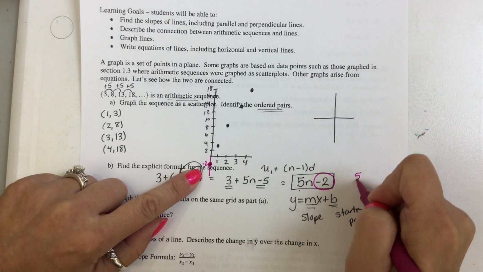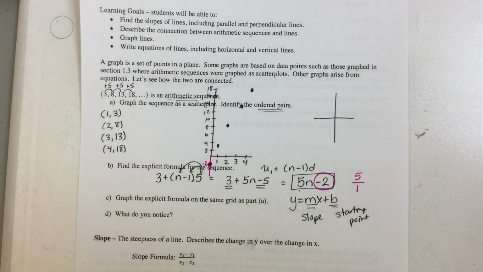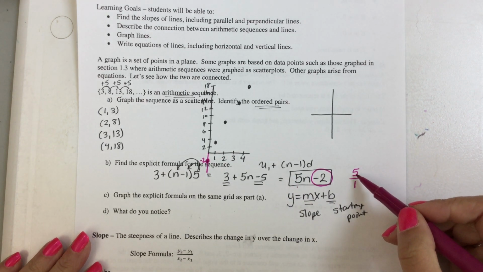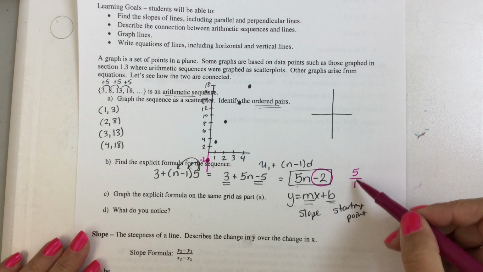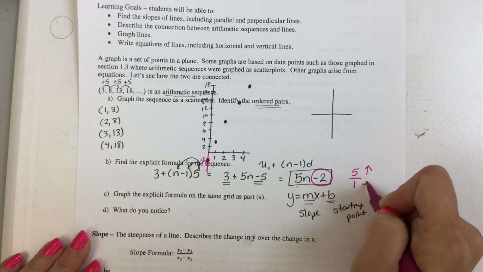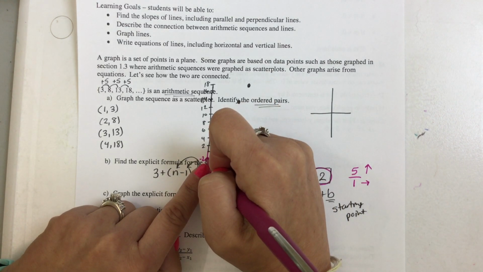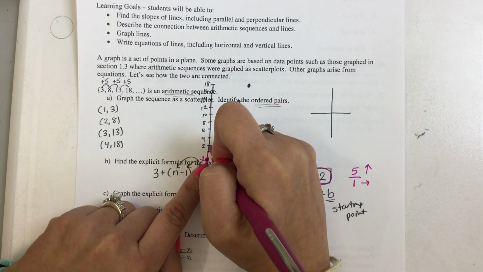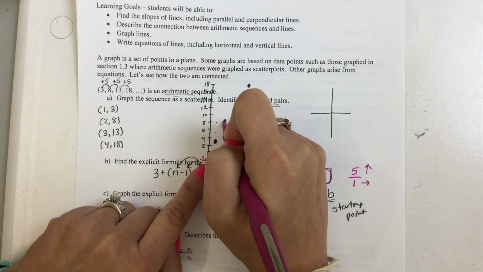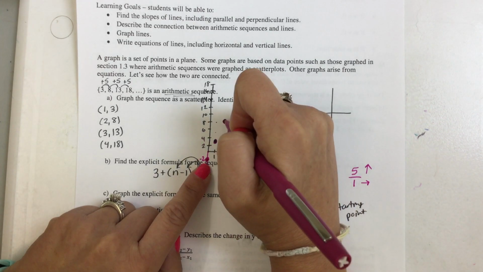Now my slope, remember slope is rise over run. My slope is 5. I can always take a whole number and turn it into a fraction by putting a 1 underneath. So this is positive, so I go up 5 over 1. Go up, so remember we went by 2. So 2, 4, 5 over 1. Hey, look at that. Up 2 over 1. Do you see where I have the same points?